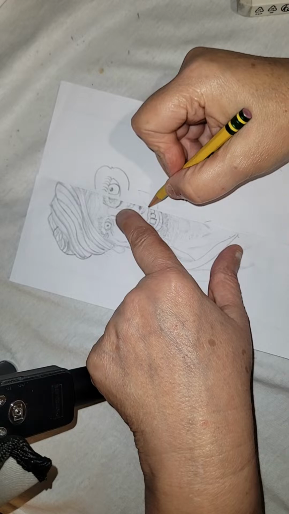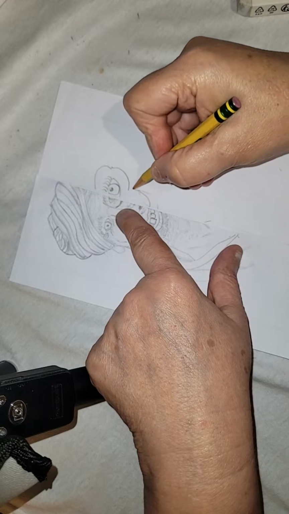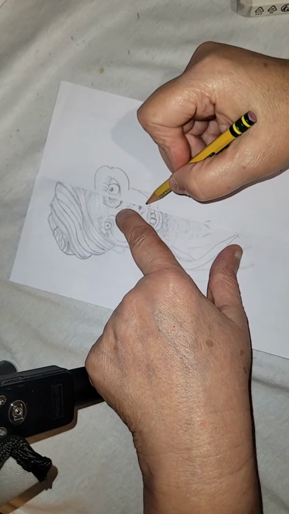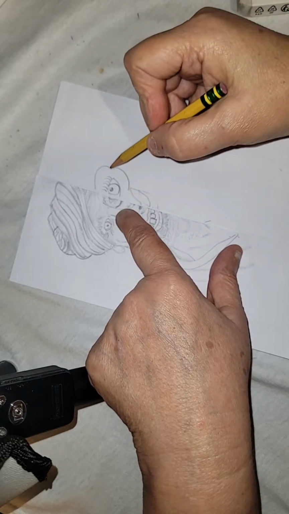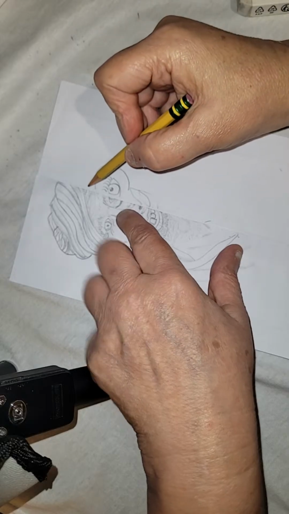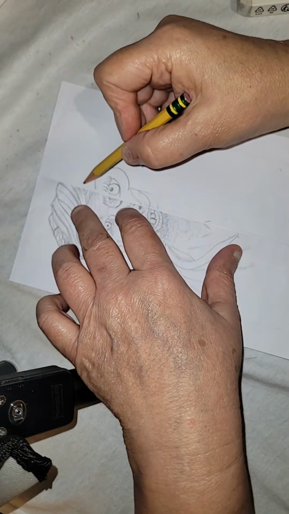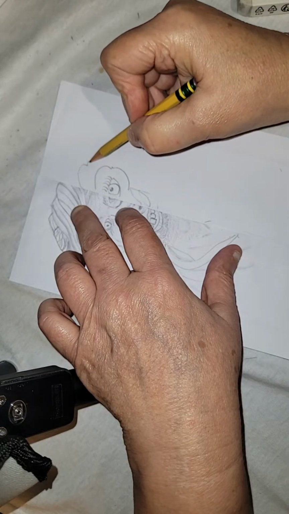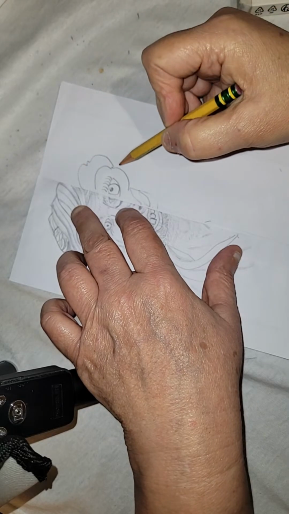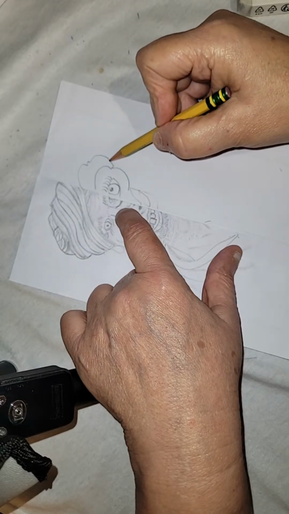Okay, so I'm going to take this and kind of go up like this, and then right there. Okay, so we've got some big kind of loopy flowers that are kind of coming around like this. They're petals around her face like this.